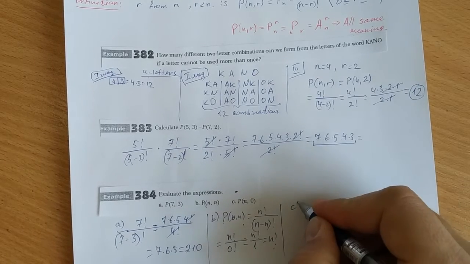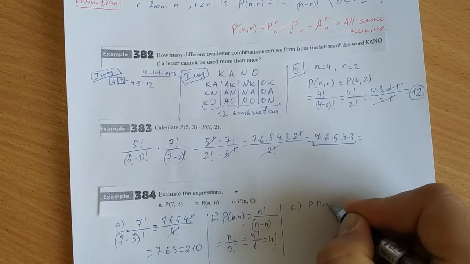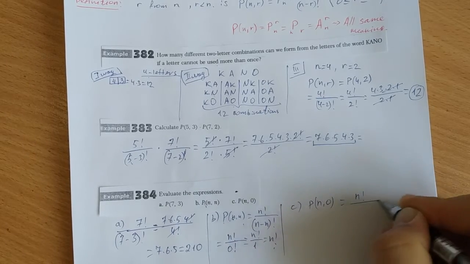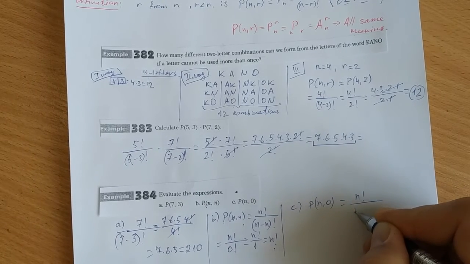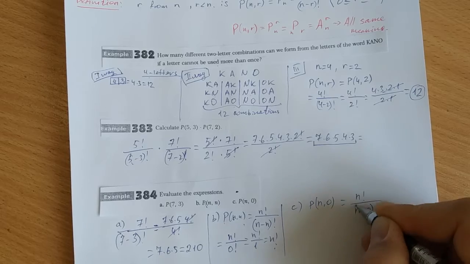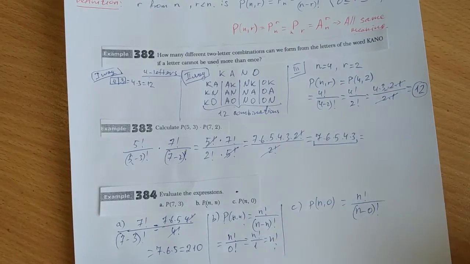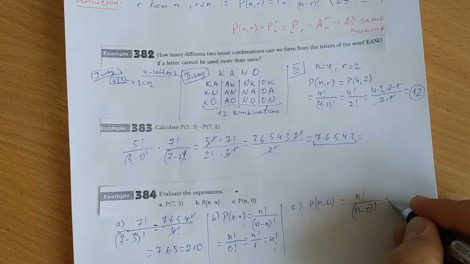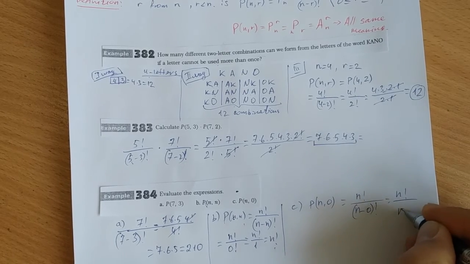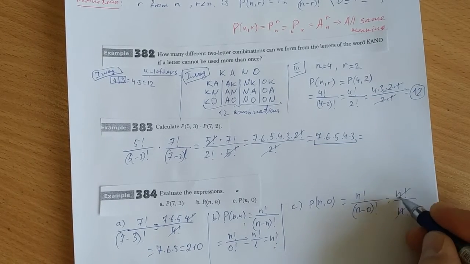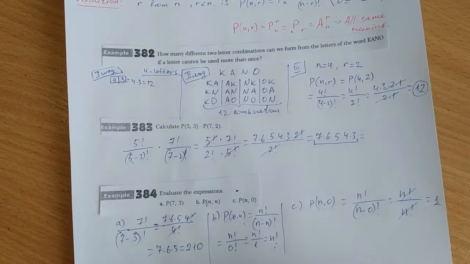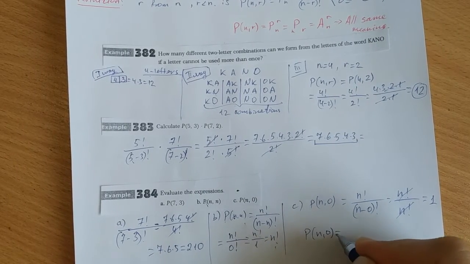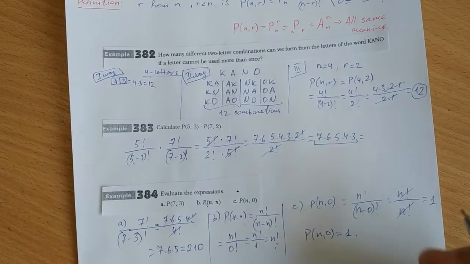Next, C(n, 0) will be n factorial divided by 0 factorial times (n minus 0) factorial. That means we didn't select anything, we didn't choose anything from n. So it will be n factorial divided by n factorial itself. They are cancelled. The answer will be 1. So P(n, 0) is equal to 1. Okay.